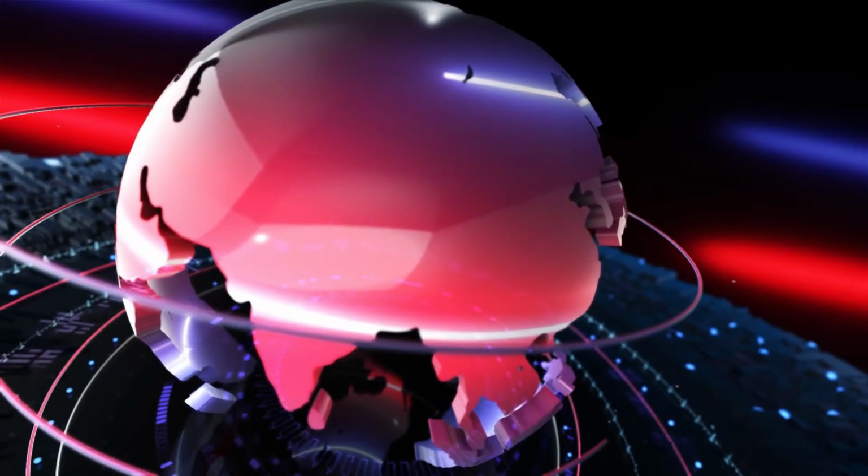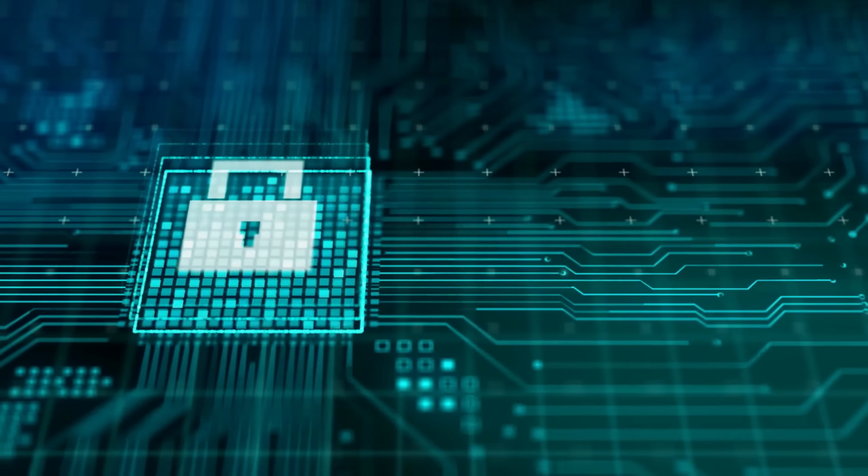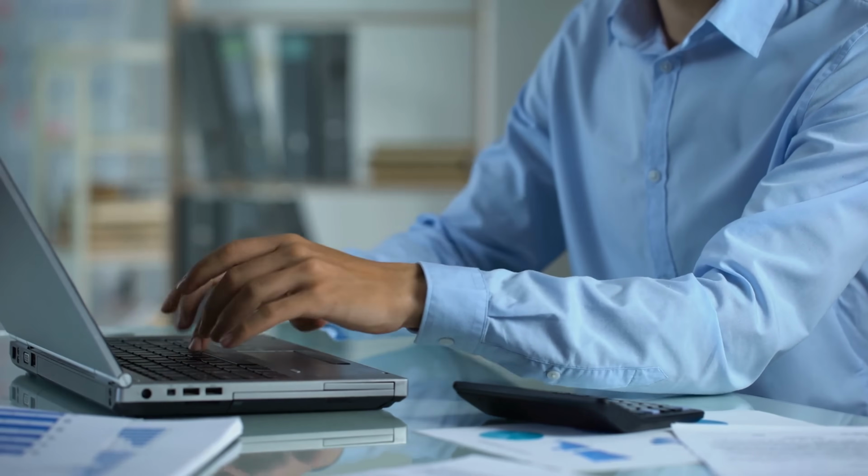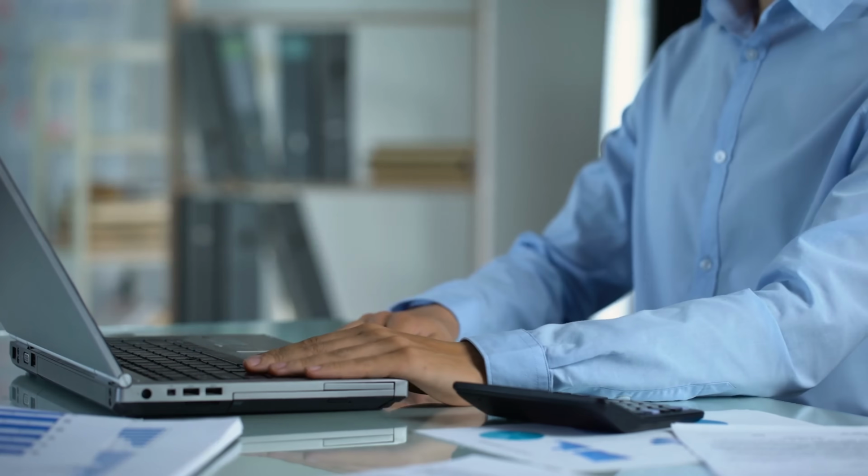Remember, in our interconnected world, cybersecurity isn't just about protecting data. It's about protecting your privacy, your safety, and your peace of mind.